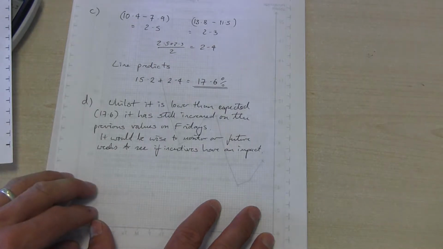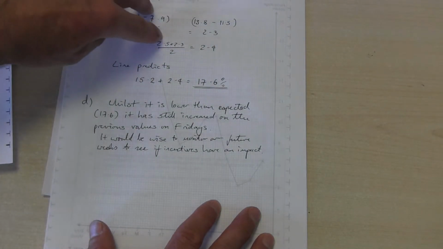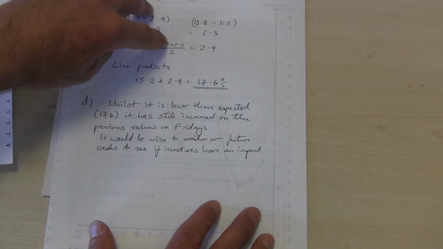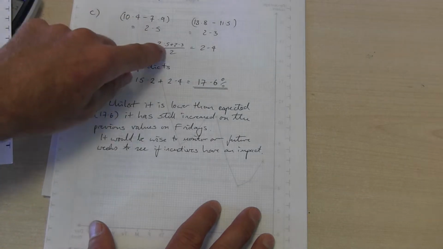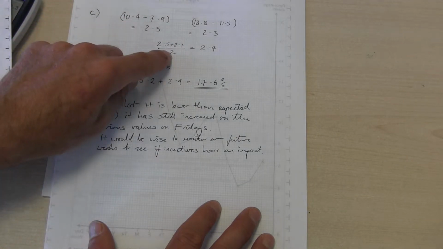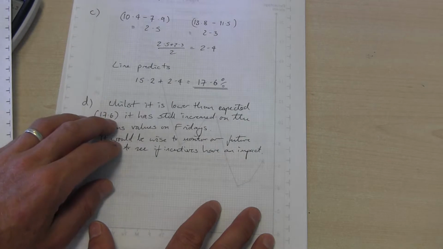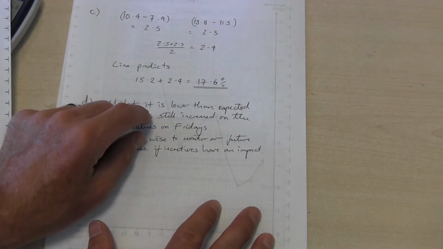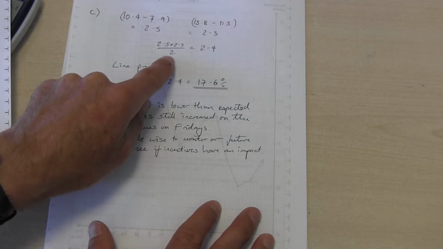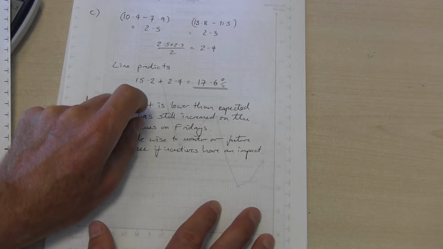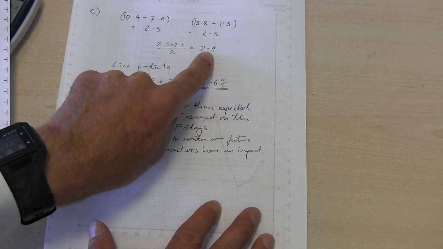And then I calculate the Friday effect by finding the mean of those two values. If there were 3 Fridays, then I'd add the 3 values up and divide by 3. Sometimes that's the case, sometimes even 4 values might be available, and you divide by however many points that you've got. So my Friday effect is 2.4.